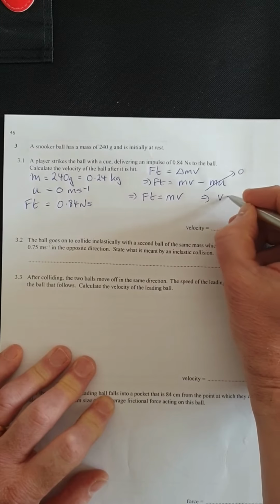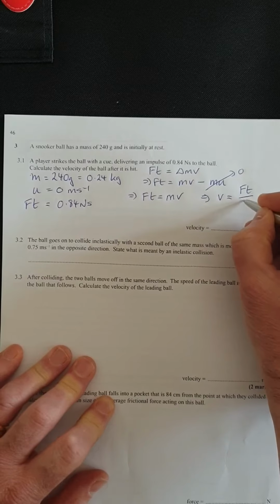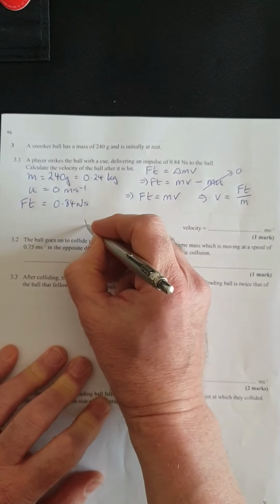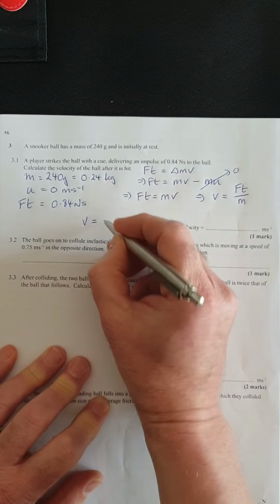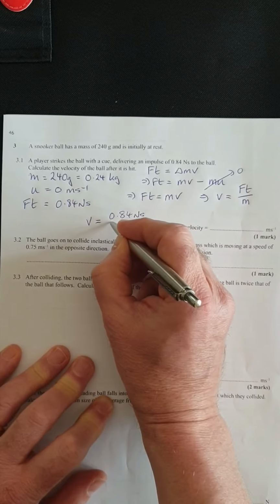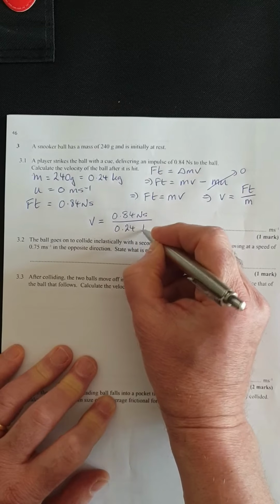So I can rearrange that to get my velocity is going to be the impulse divided by the mass. So v is equal to 0.84 Newton seconds divided by the mass, which is 0.24 kilograms.